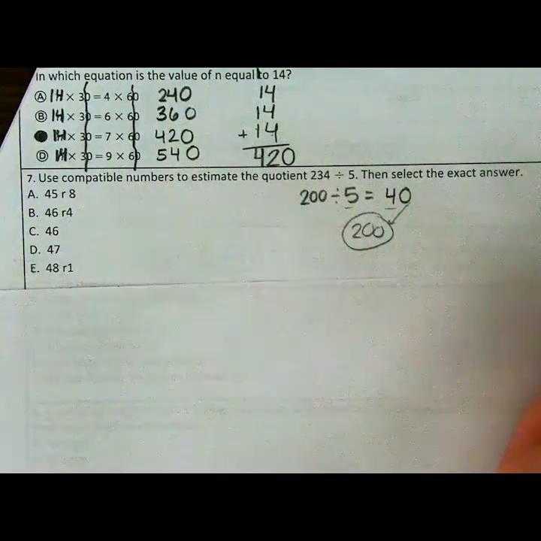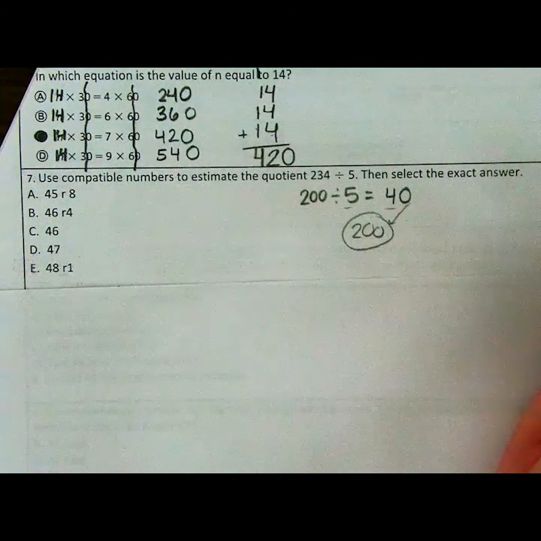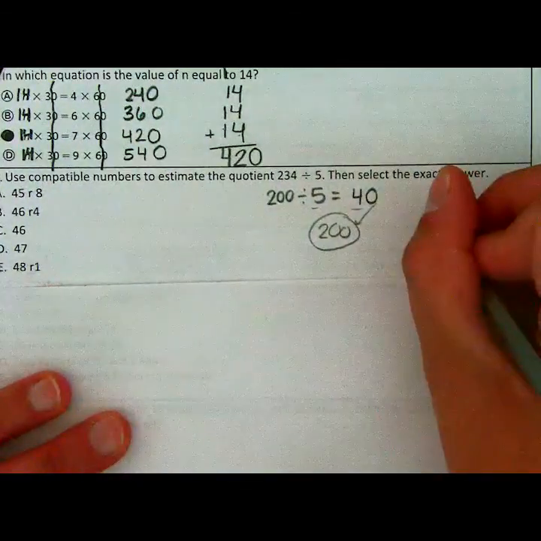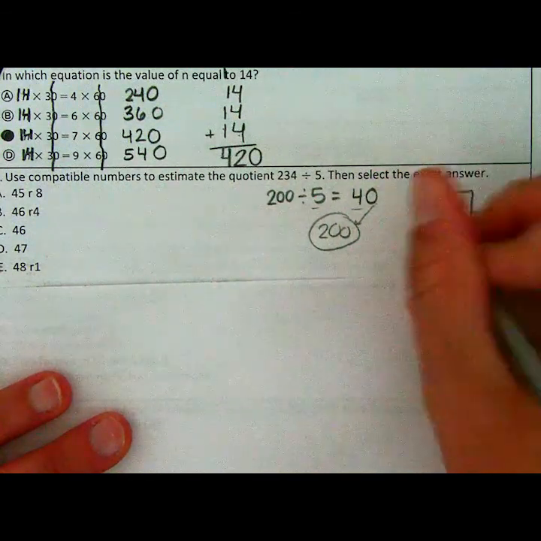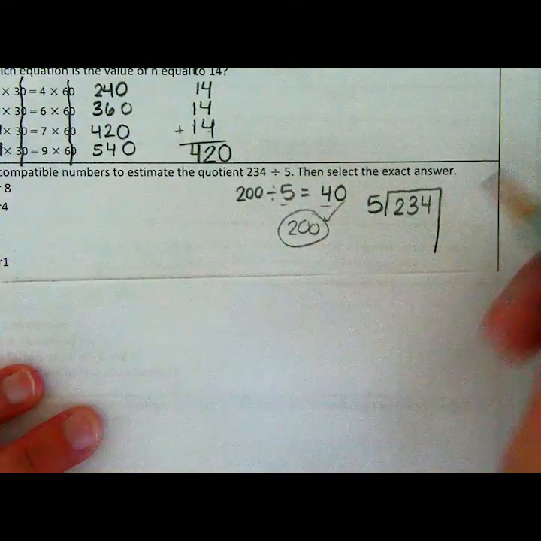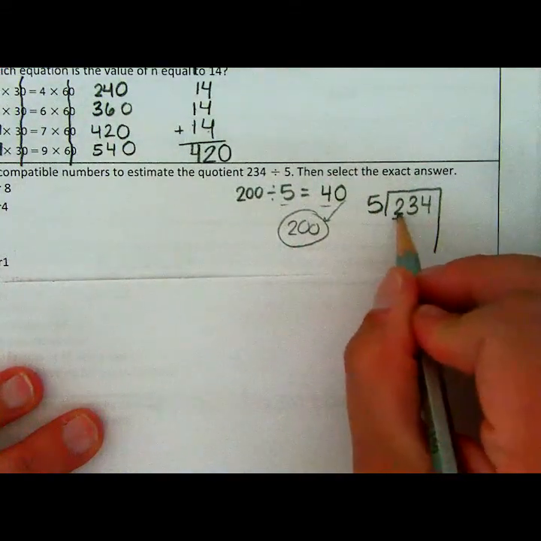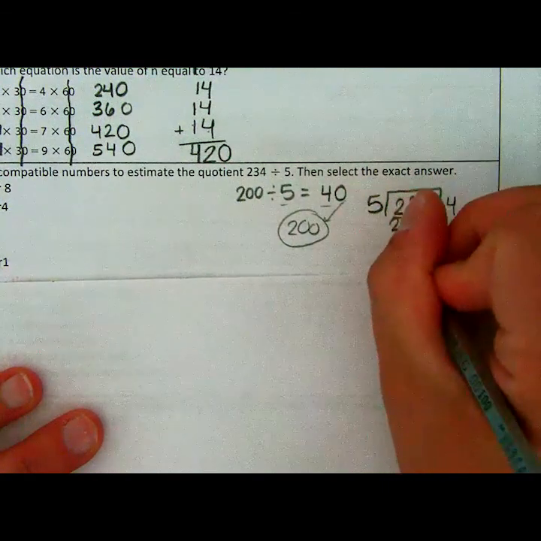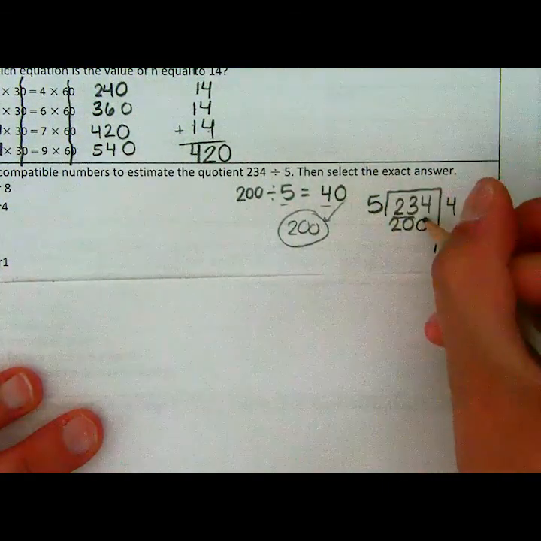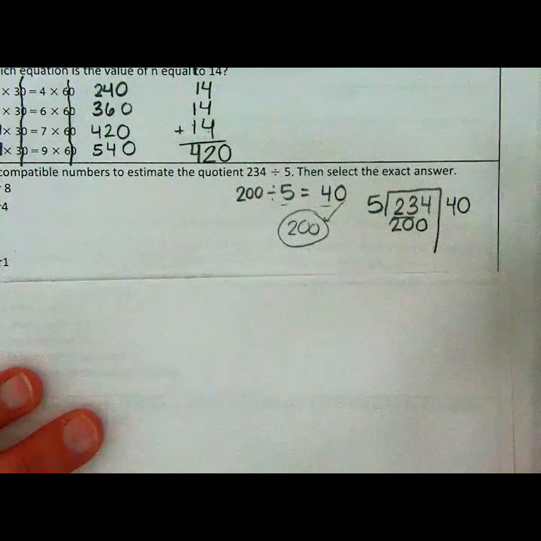Now to find the exact answer, what we have to do is take 234 and set this up like a division problem, dividing by 5. Well, 5 doesn't go into 2. Does it go into 23? Yes, 4 times. That's 20. Fill in your 0 here. Again, that makes sense. 5 times 40 is 200.